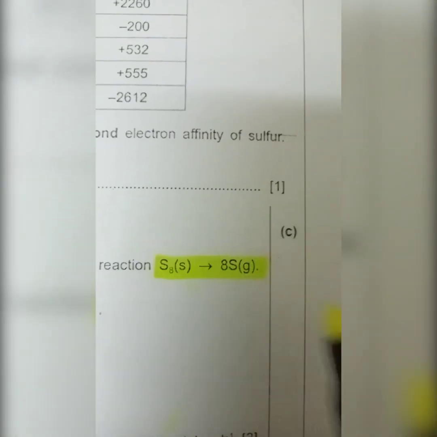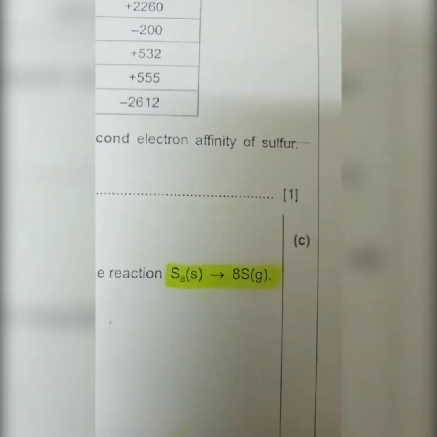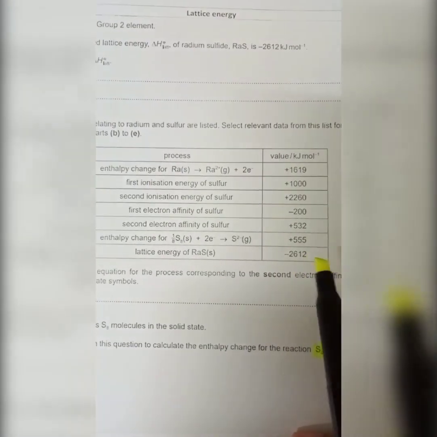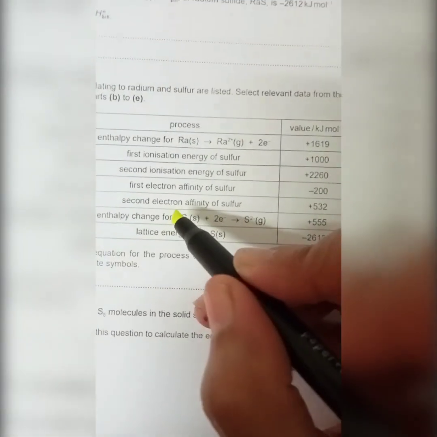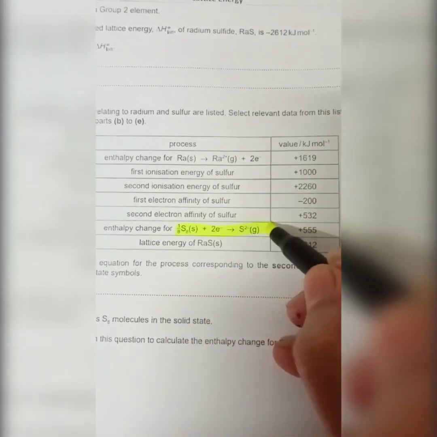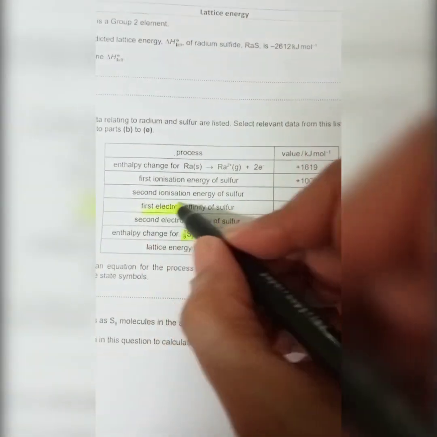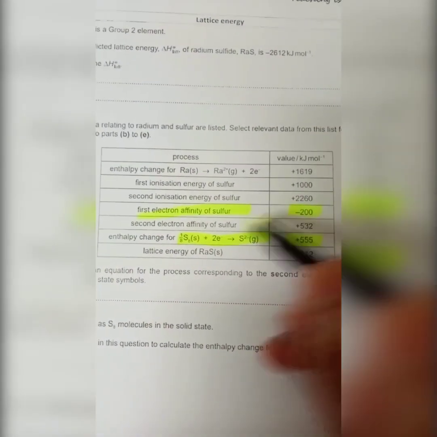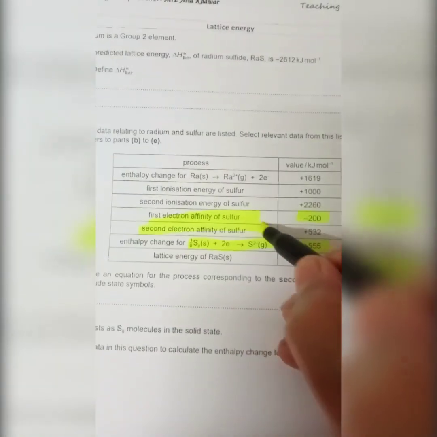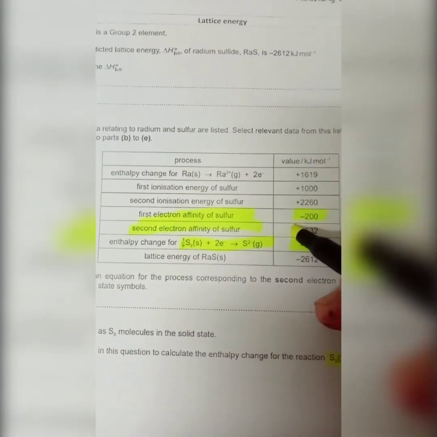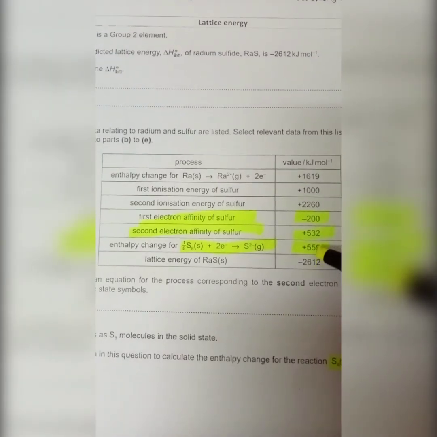Okay, in this you have to calculate the enthalpy for 8 sulfur gaseous atoms from S8. Now you are provided with a table of energies, in which you are going to use this energy, then the first electron affinity, and then the second electron affinity. That is, you need to use these three values.